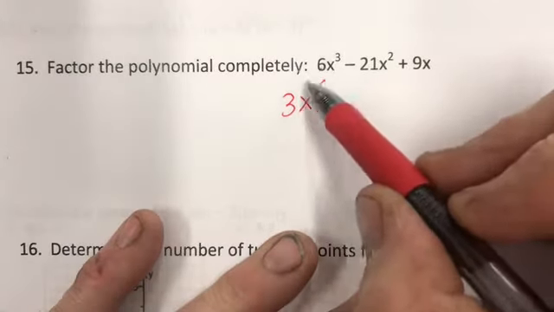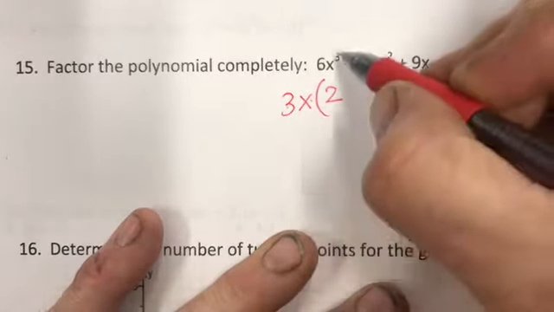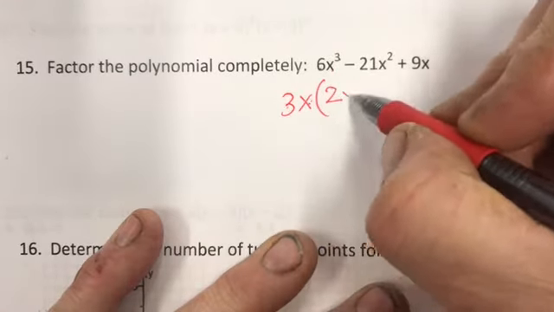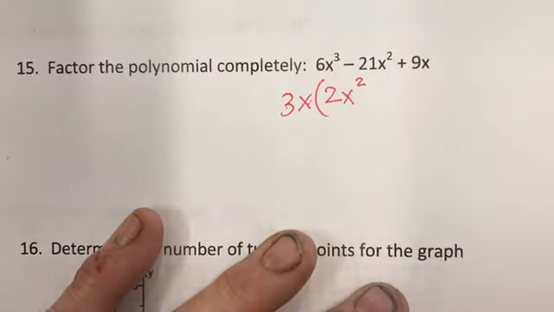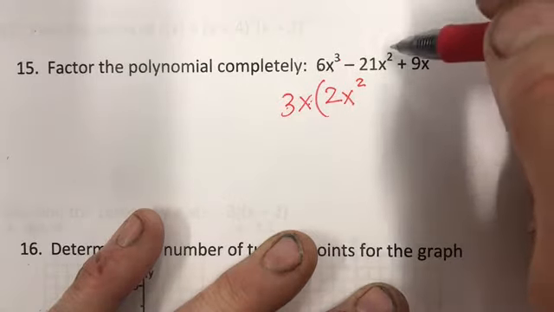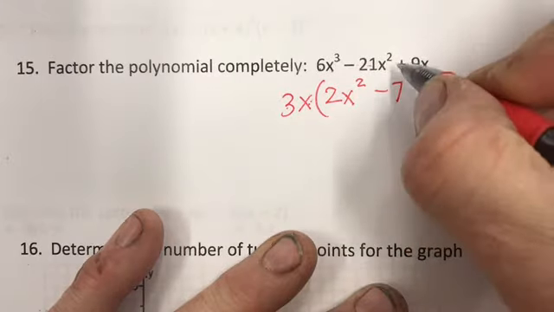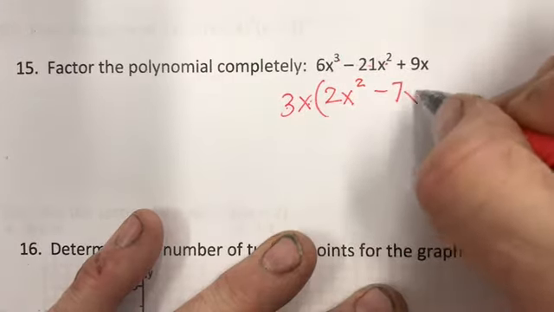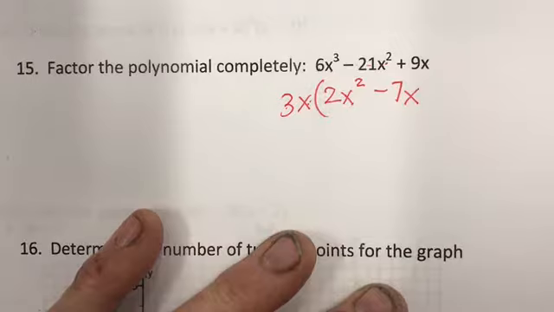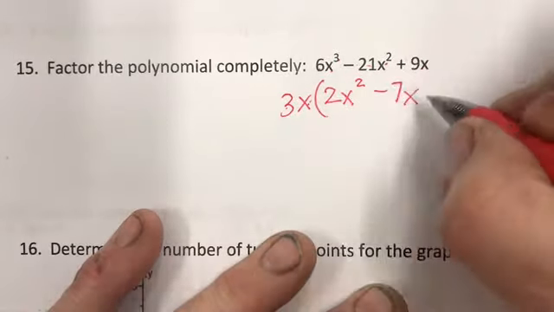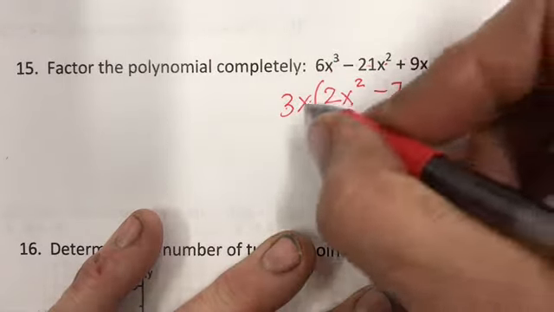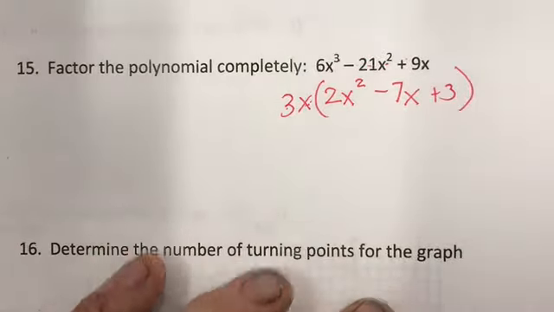So 6 divided by 3 would be 2. If I have an x to the third and I divide an x out, that's going to knock it down to x squared. Now, negative 21 divided by 3 is negative 7. I've got an x squared, I'm dividing x out, so it knocks it down to x. And I got 9 divided by 3, which is 3. And I got an x, I'm dividing it out, so I don't have any x term left. So that's it.